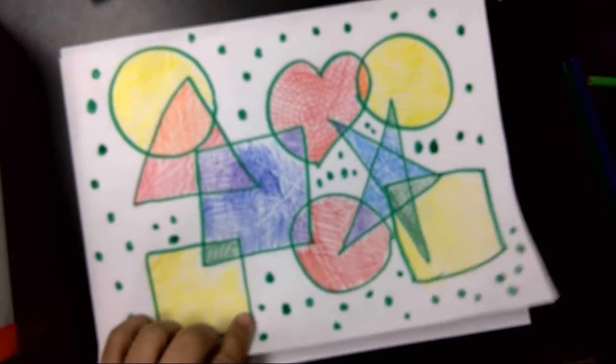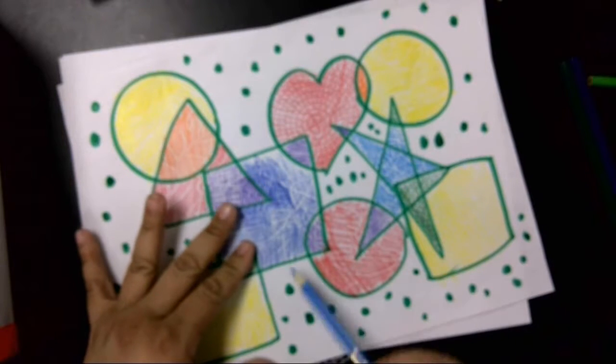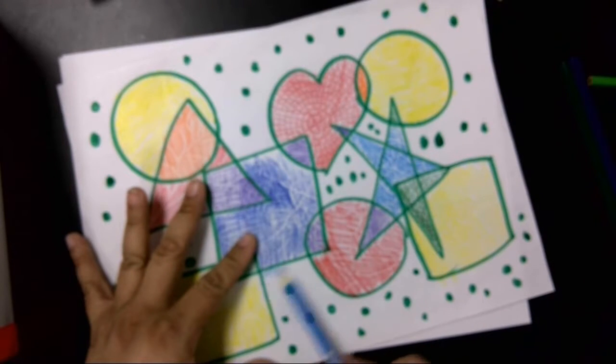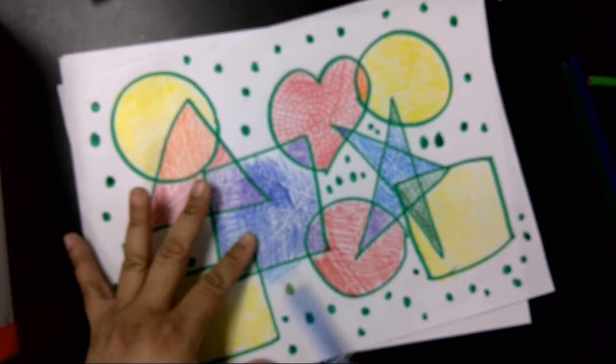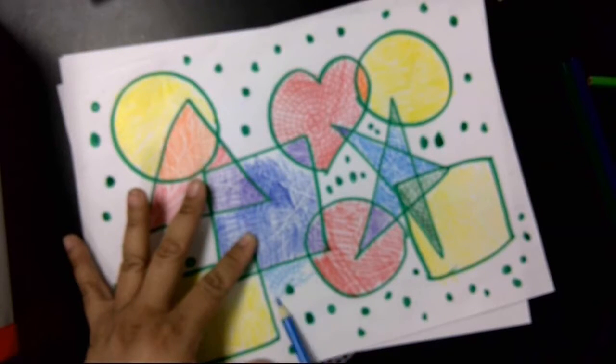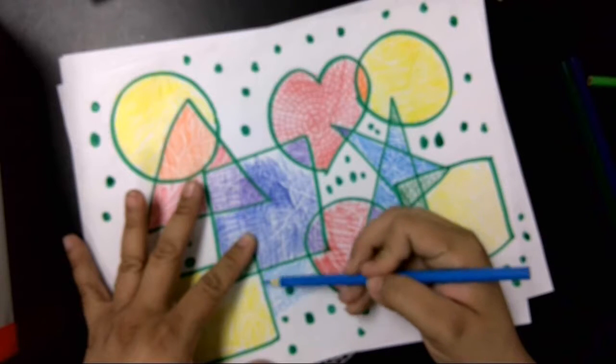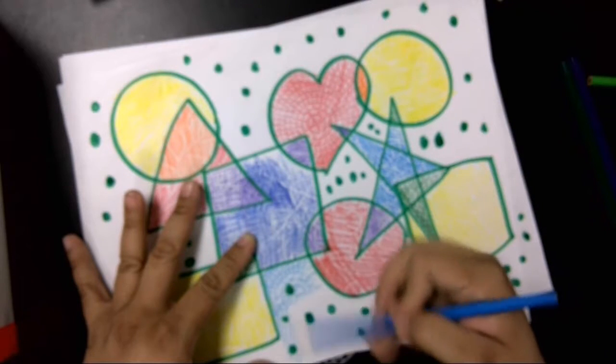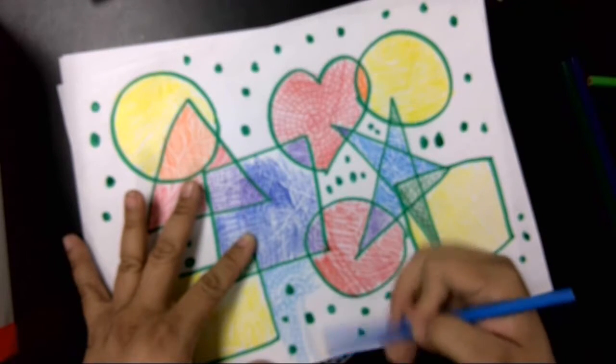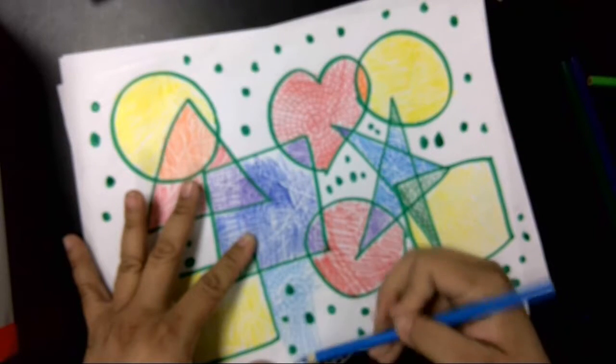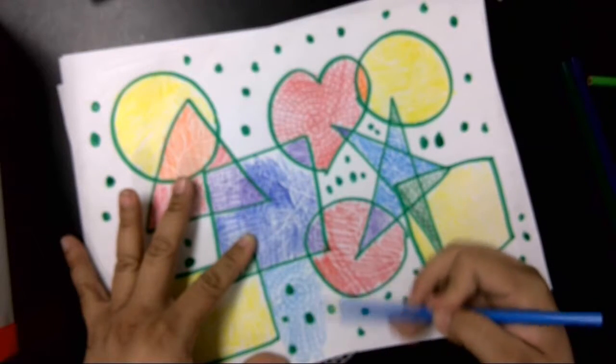Now, when I'm coloring it in, you want to go ahead and make sure that you have a texture, any texture is fine, underneath the paper, and you're filling it in over the top of the marker. That way, you're filling it completely. You're not leaving any space that's open on your paper. You don't want any empty space on your final project.